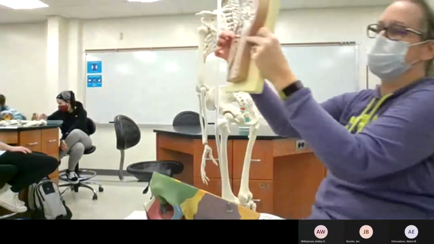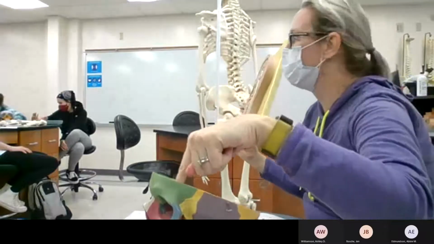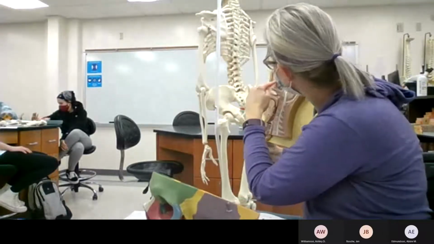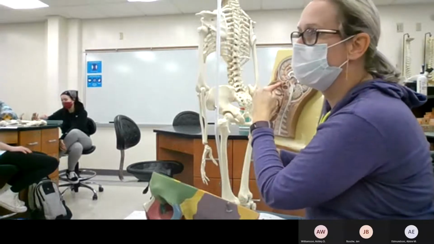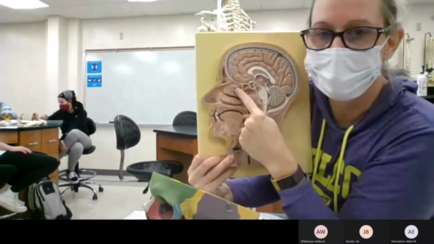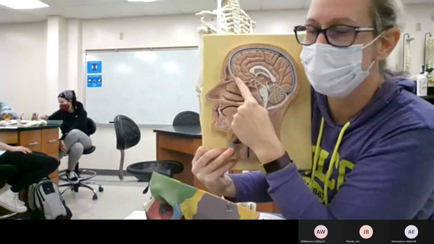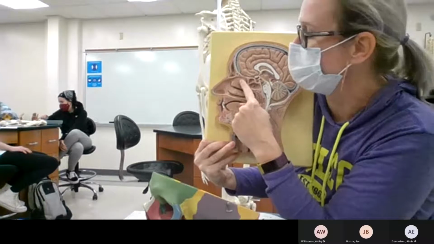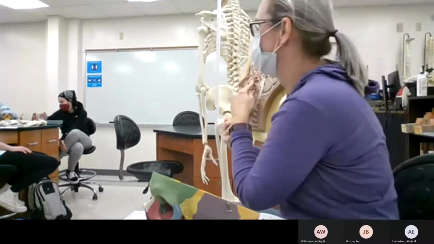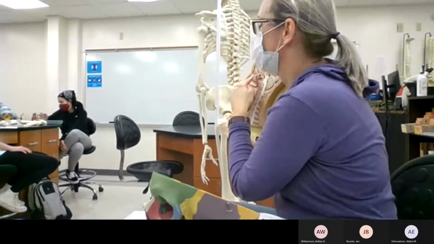Those speed bumps are created by the nasal conchae. Here's the crista galli, and one of them, the superior nasal concha, is that first speed bump in the floor of the cranium right on top of the nasal passageway, where your ethmoid bone is sitting and creating that speed bump.